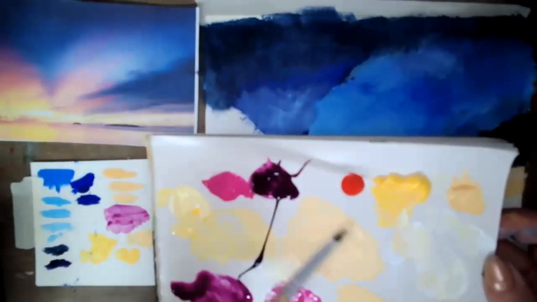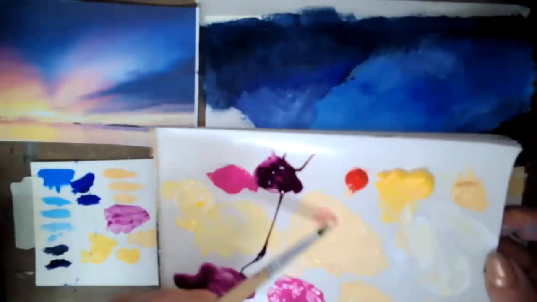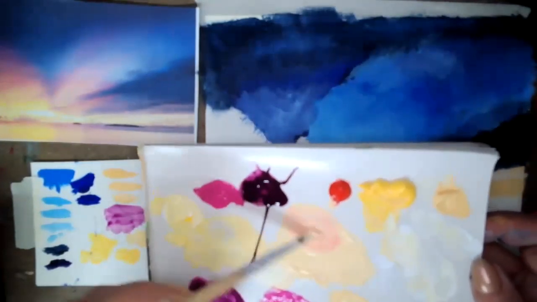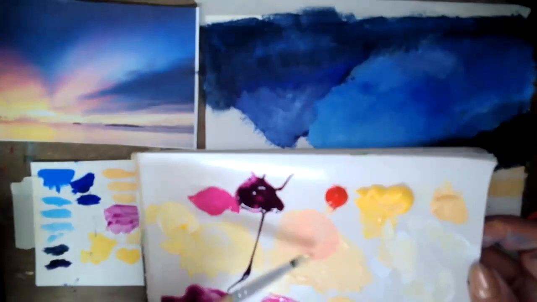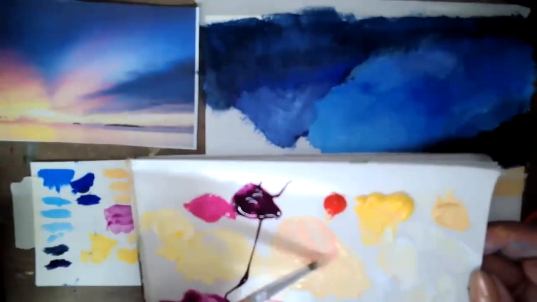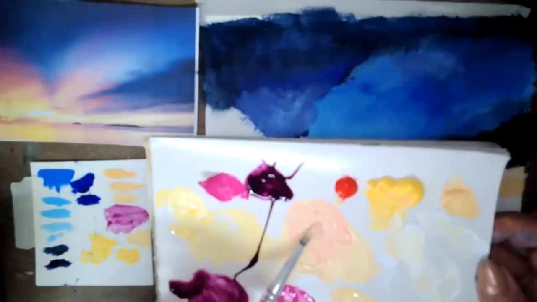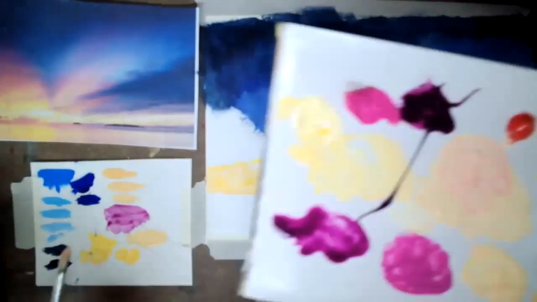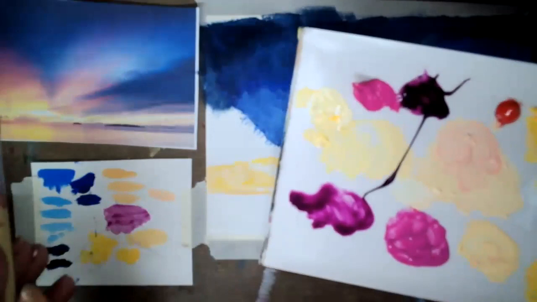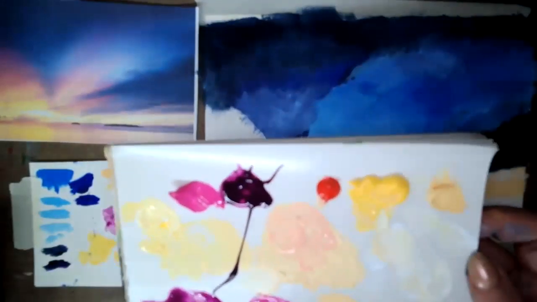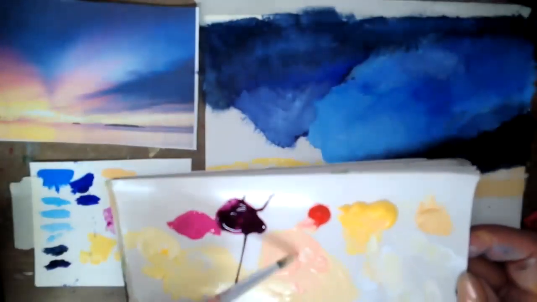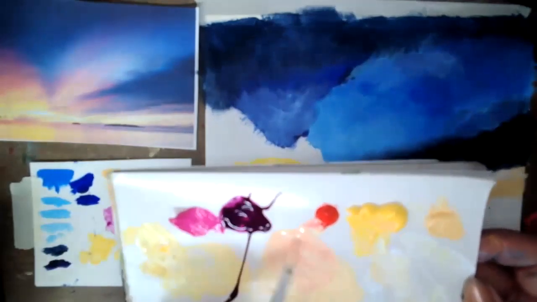But I'm just going to add a bit of the red into that, just because I've got it on my palette really, rather than, you know, use it up. So test that colour. It's still quite, I might add a little bit more red, so it's really quite helpful to test the colours.